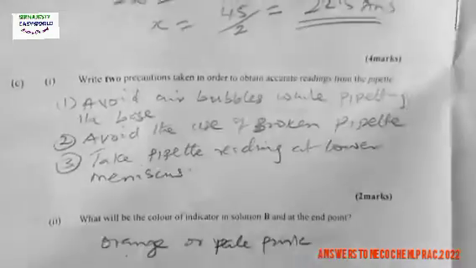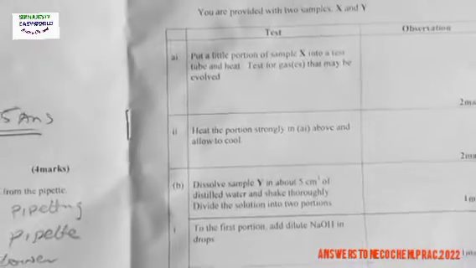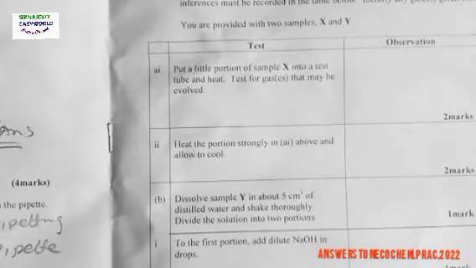So now that is it. We now come to salt analysis. In the salt analysis, they say candidates are advised to adhere strictly to the instructions given, like I told you in my guide.